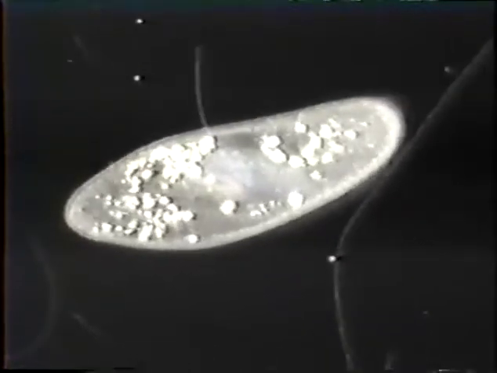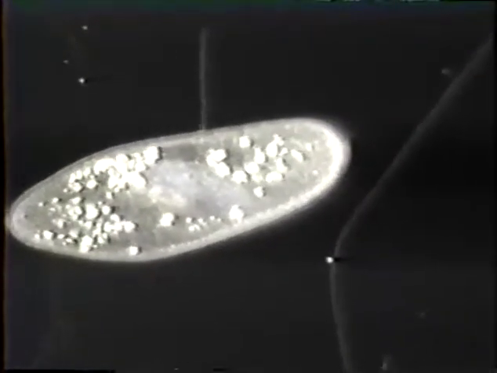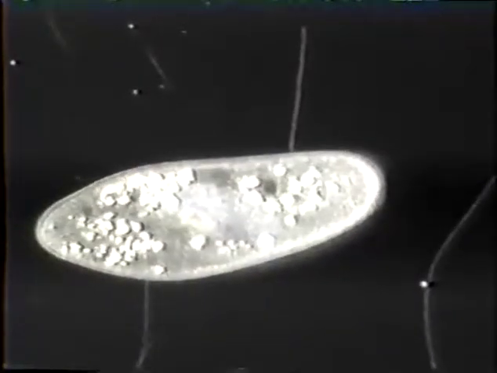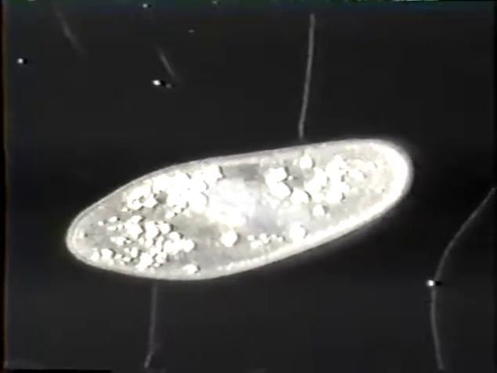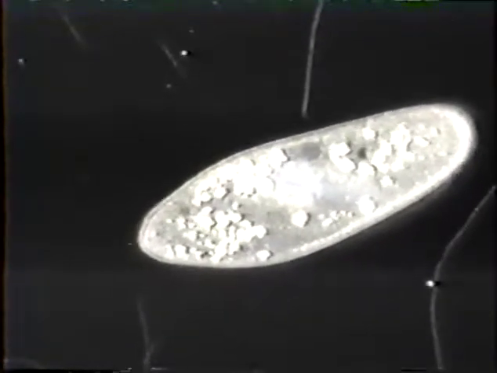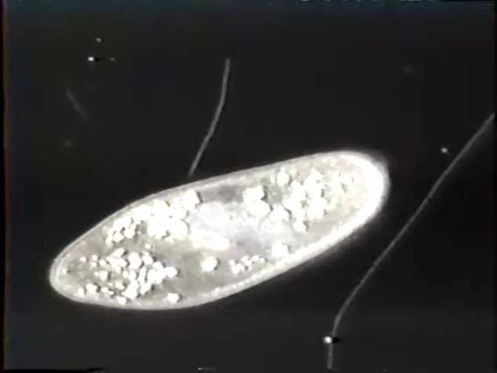This is another paramecium, and I'd like you to look closely at the body. Notice it has these rather crystalline-like structures in it, and there's a little bit of density to the structure of the organism as it's under its MOR. Also, if you notice, it's not really highly motile at the moment.